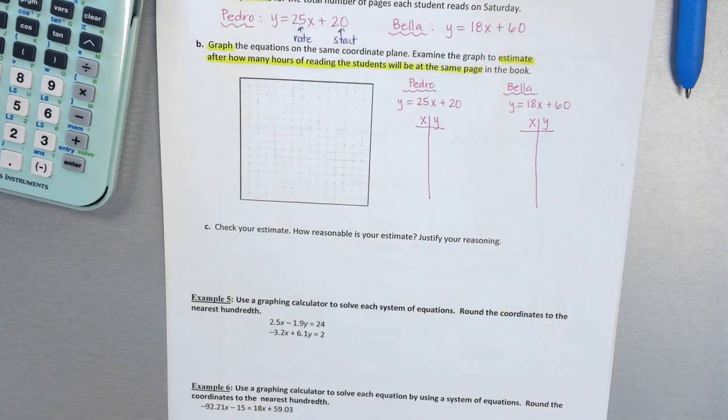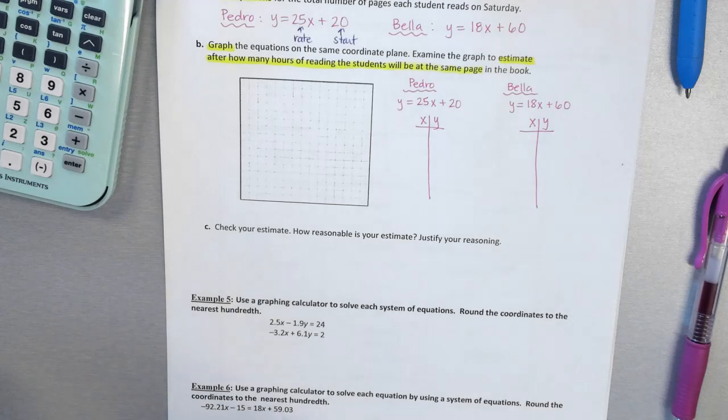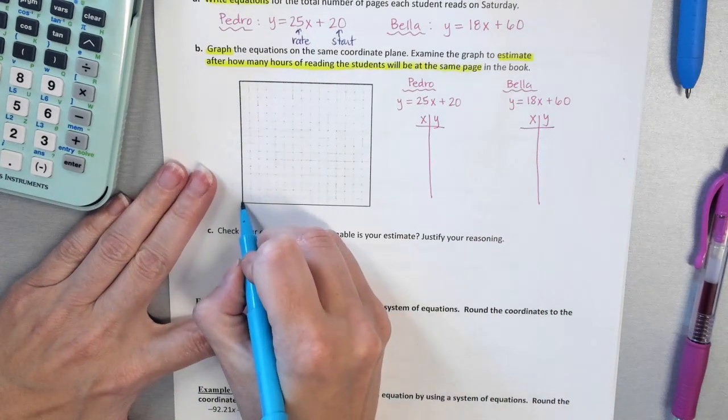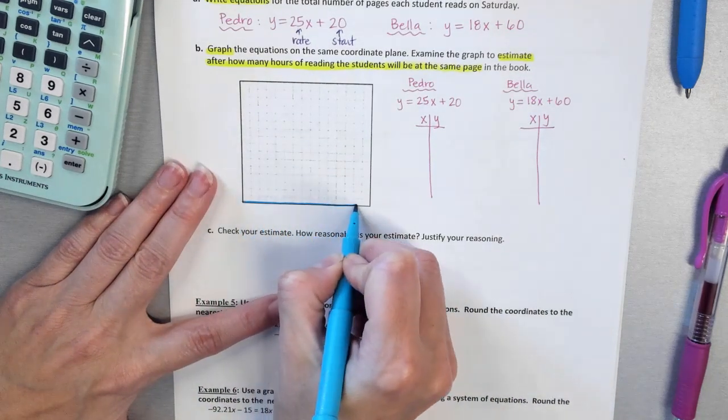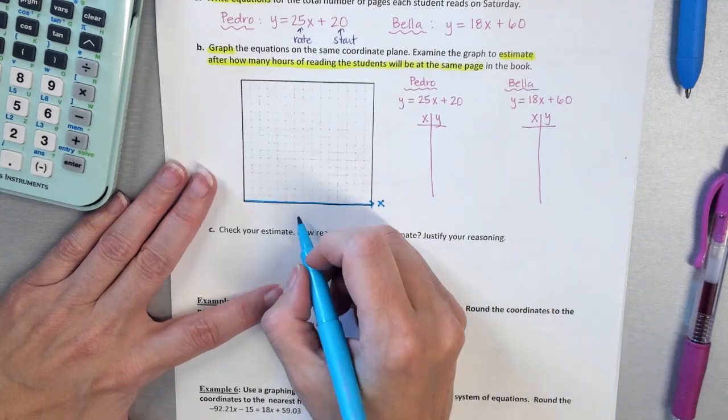That's going to give you a good set of points to graph. Now, in a story problem, this is hours and this is pages, right? So both of these are going to be what type of values?